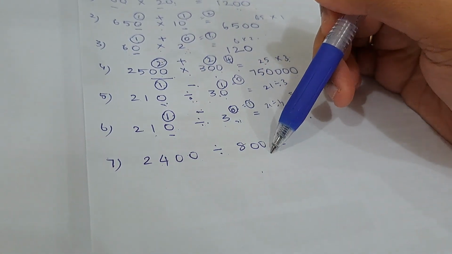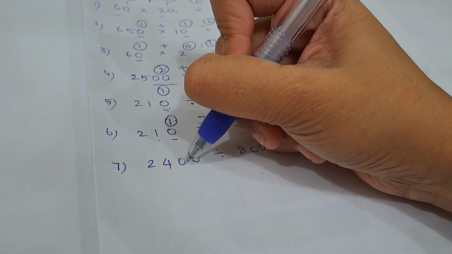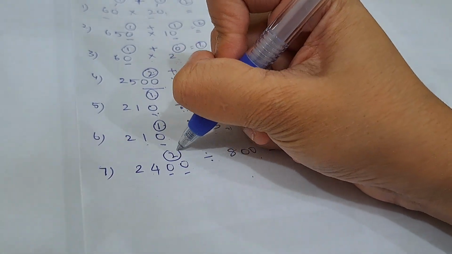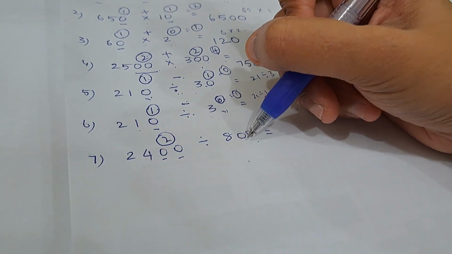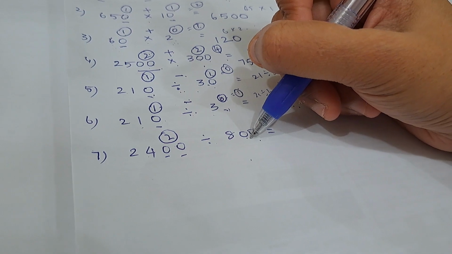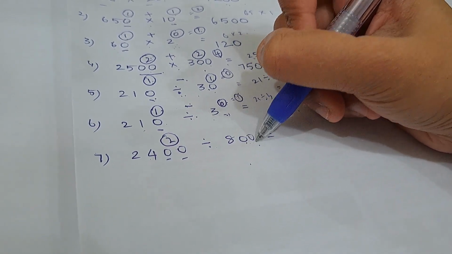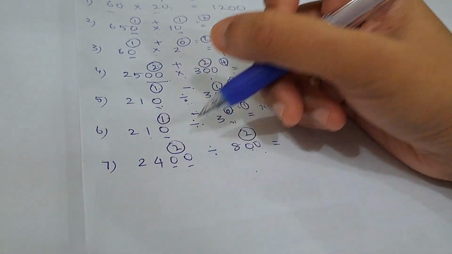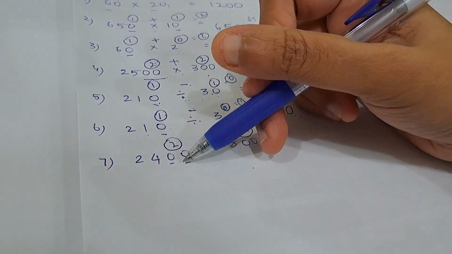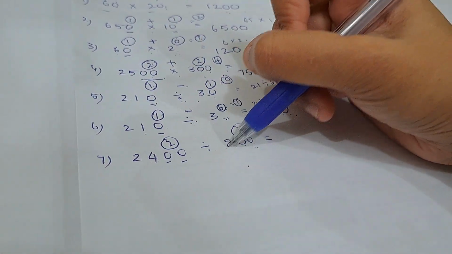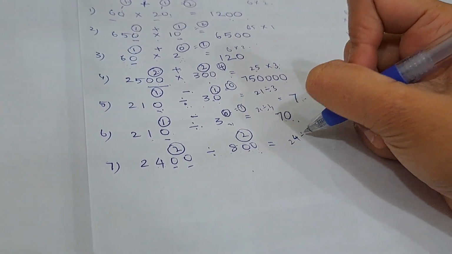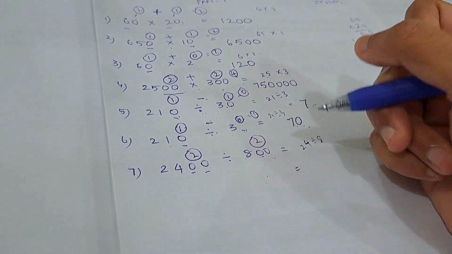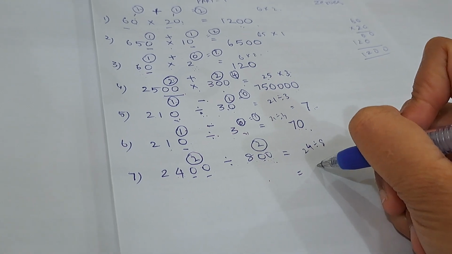2400 divided by 800. Count the number of zeros. 1, 2. There are 2 zeros in this number. How many zeros are there in the second number? 1, 2. So let me divide leaving the zeros. 24 divided by 8. So that will be 8 3s are 24.